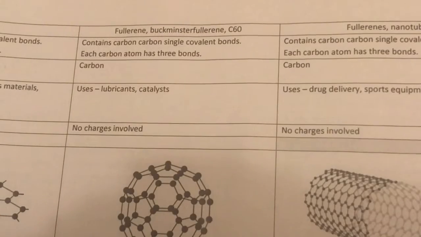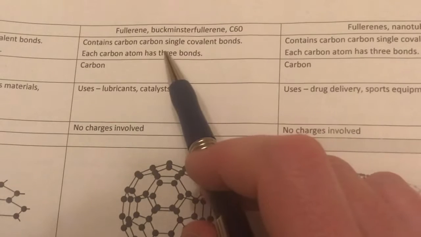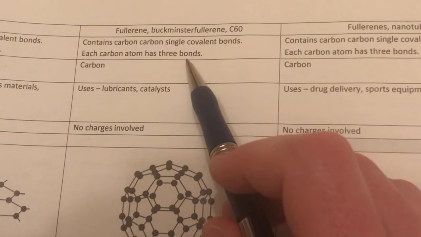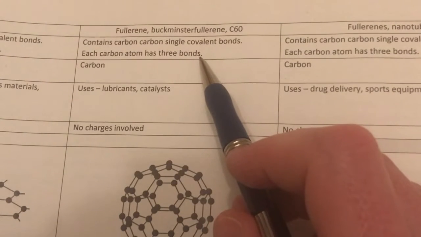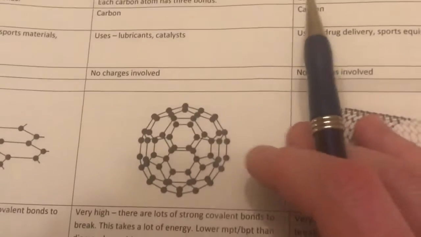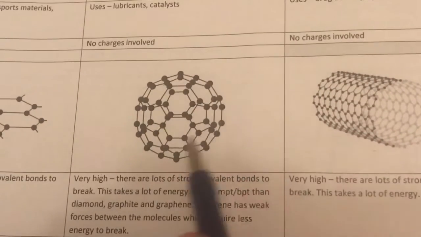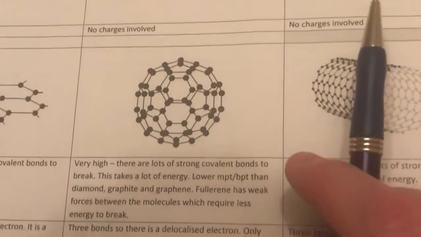Okay, we'll do the next two together. So we've got fullerenes as the last two examples. So here's Buckminsterfullerene. This contains carbon. Again, each carbon has 3 bonds, therefore it has a delocalized electron because carbon should form 4 bonds. Uses for this, we've got lubricants and catalysts. Because of its shape, it's got a very large surface area, which makes it great use as a catalyst.